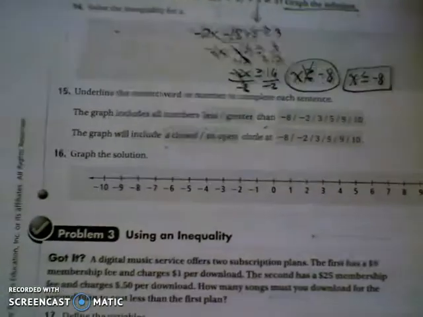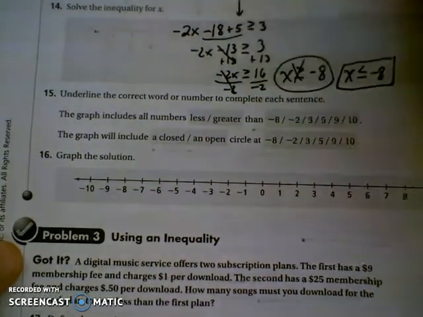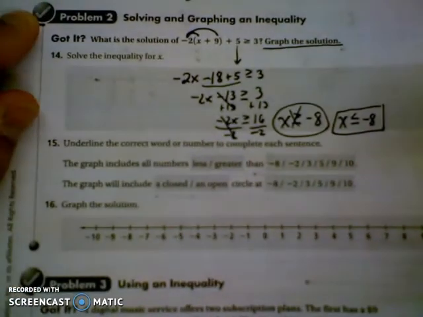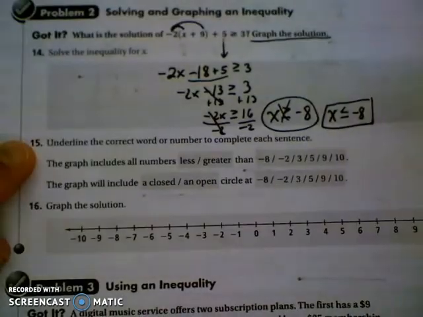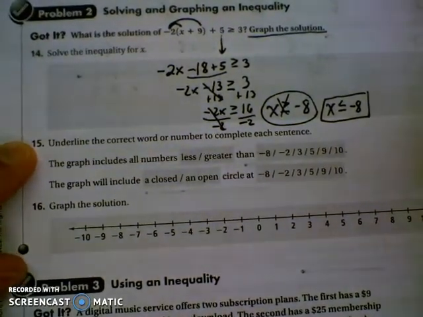I cut it off early yesterday because I had a meeting. But today we're going to start with problem 2. There's problem 2 right here. We're on number 15 under problem 2. So underline the correct word or number to complete each sentence.